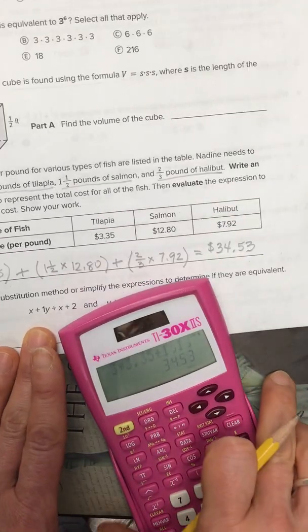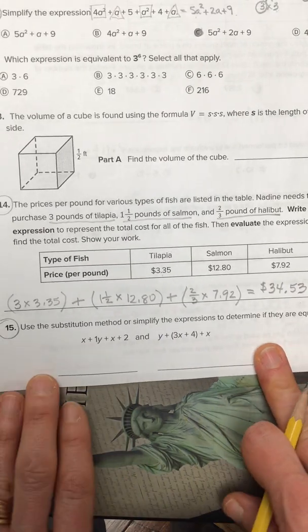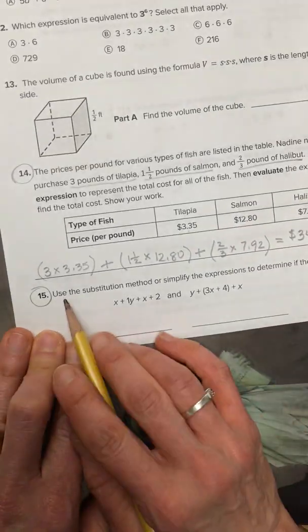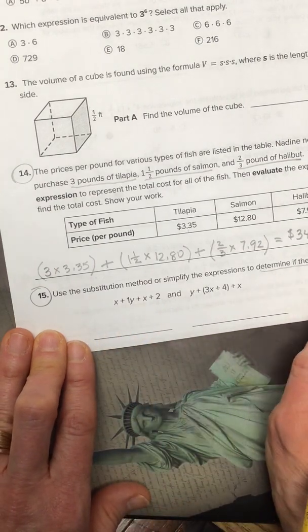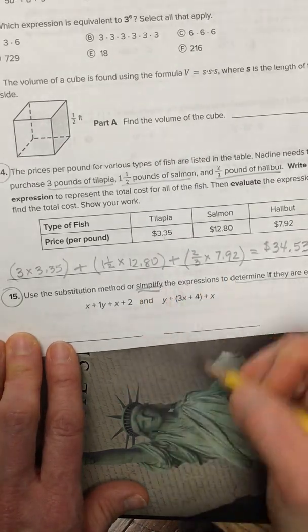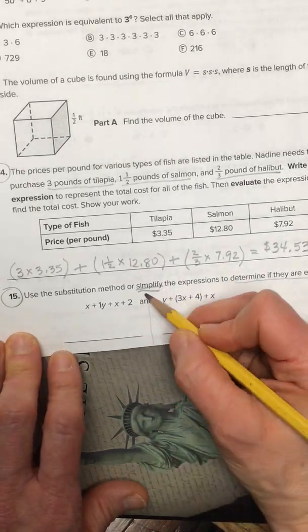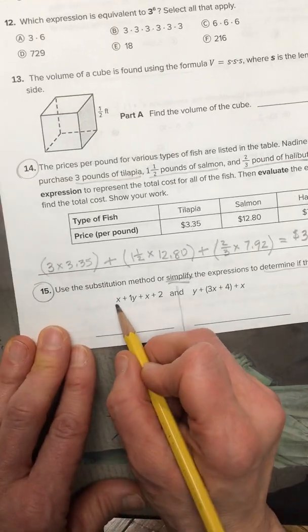$34.53. Okay. Just a couple more. I know this is long. This is like 20 minutes so far. This says we want to determine if these expressions are equivalent. Okay, I like to just simplify. Okay, so I drew a line down here. Simplify this. Okay, so let's look what's alike.